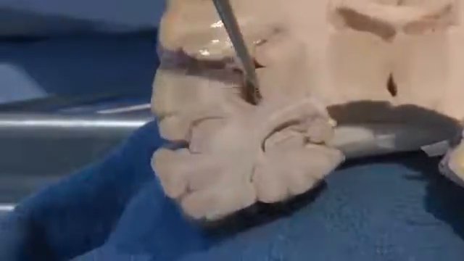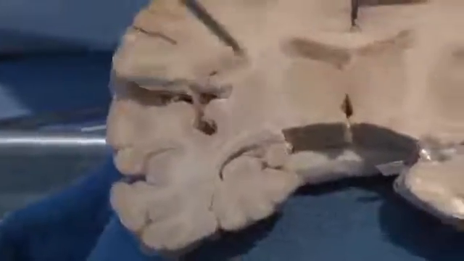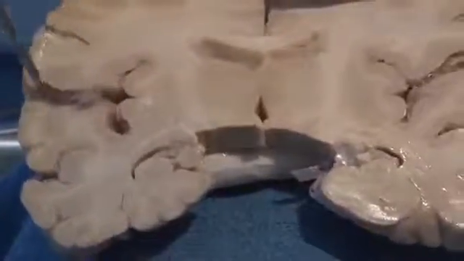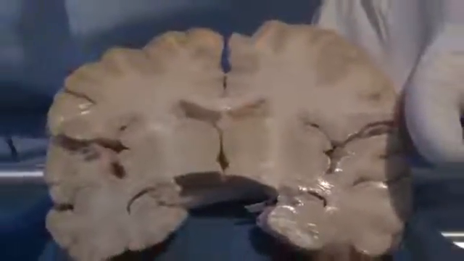This bit of cortex buried underneath the frontal, temporal, and parietal lobes is the insula. We're not going to deal with that, but it does have a name. It's where the cortex got buried as it became more and more convoluted. This is parietal, or it could be motor cortex. I can't tell with an isolated section exactly if we're in the frontal lobe or the parietal lobe.